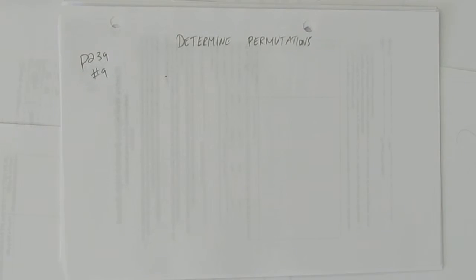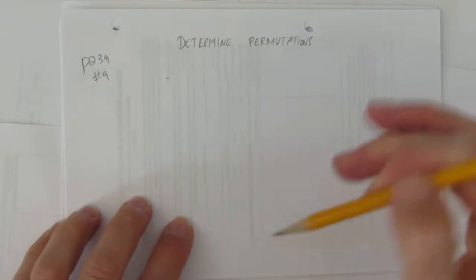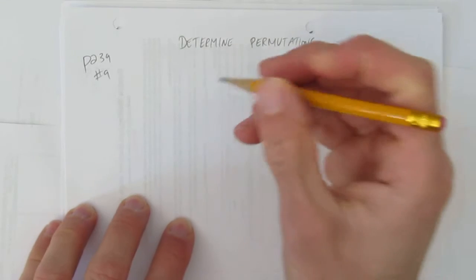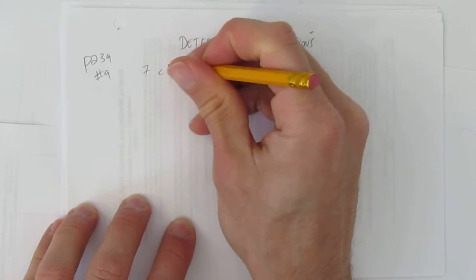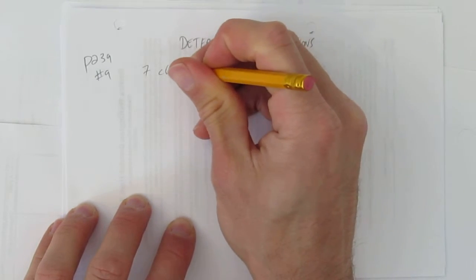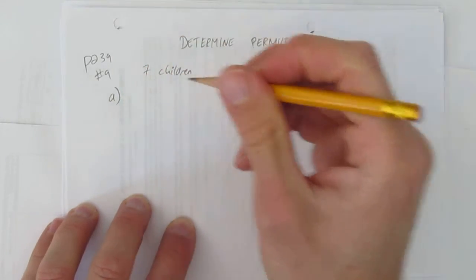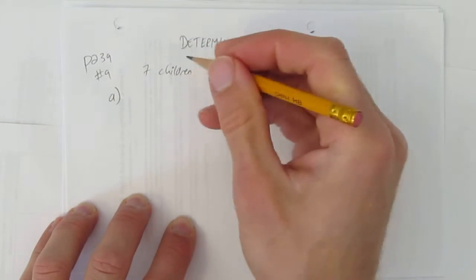In this video, we'll look at determining permutations. This question comes from page 239 of your textbook, question number 9, which says there are 7 children lined up to take a photograph. And 9a says, how many different possible arrangements are there?